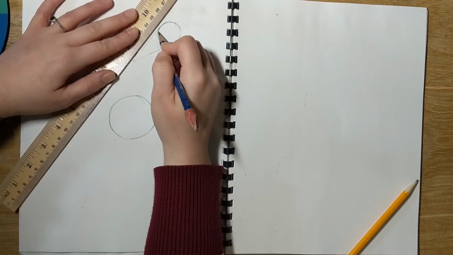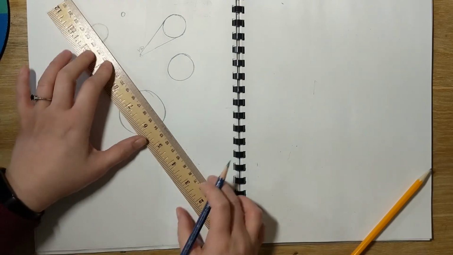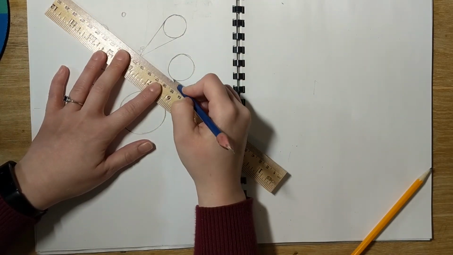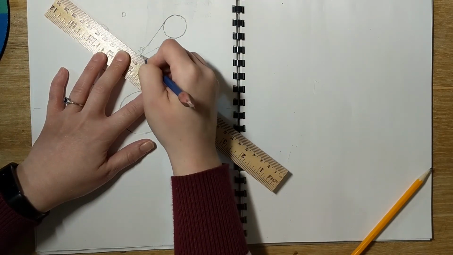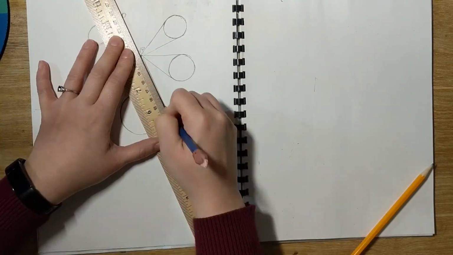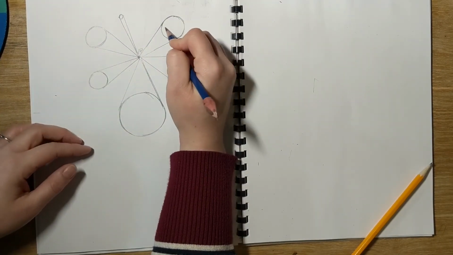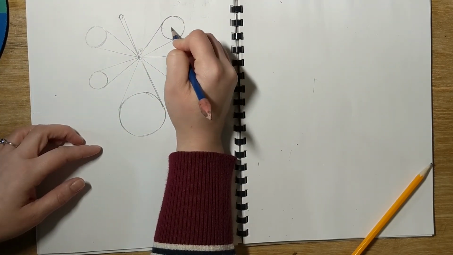So from the farthest edge of your circles, draw some lines down towards your vanishing point. When you're finished, you should have something that looks similar to this.